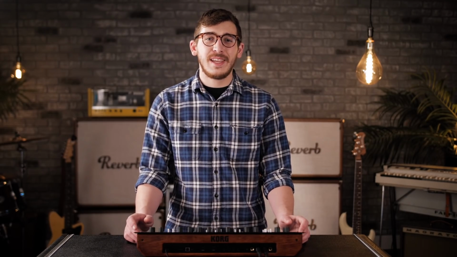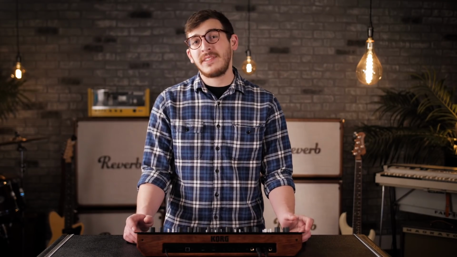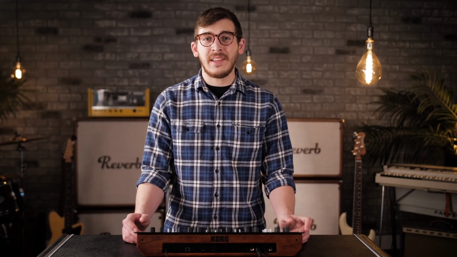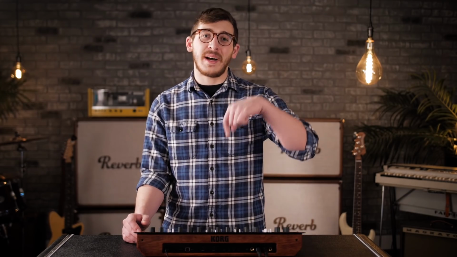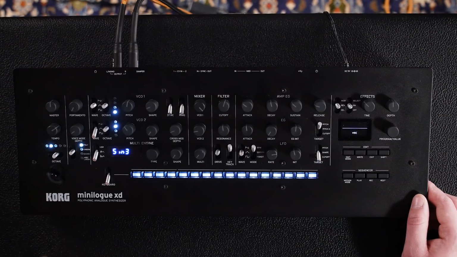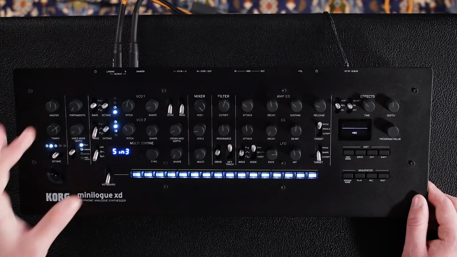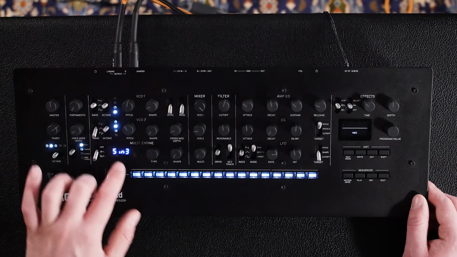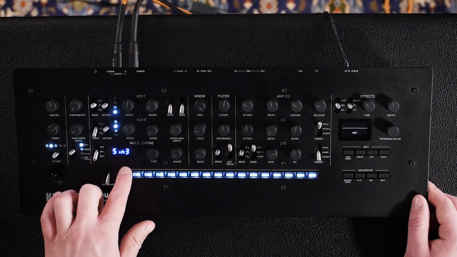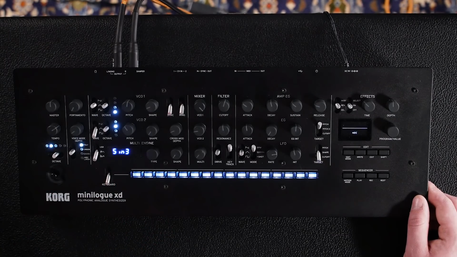The voice structure on the Minilogue XD module is the same as the XD keyboard and very similar to the Korg Prologue. And if you're interested in checking out Reverb's videos on either of those synths, they'll be in the description box below. It starts with 2 pure analog VCOs, or voltage controlled oscillators, and a digital multi-engine oscillator, which has digital waveforms and the ability to open source your own oscillators onto there.